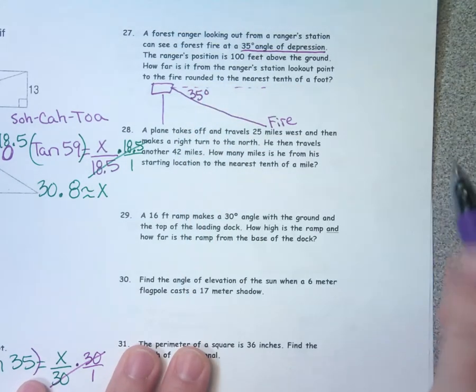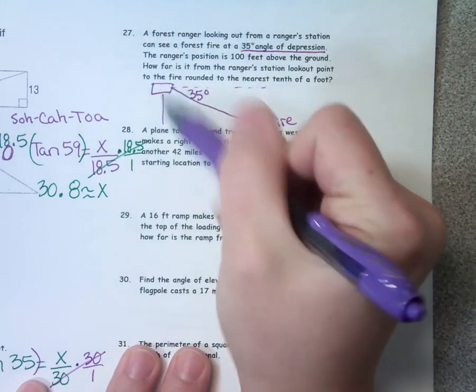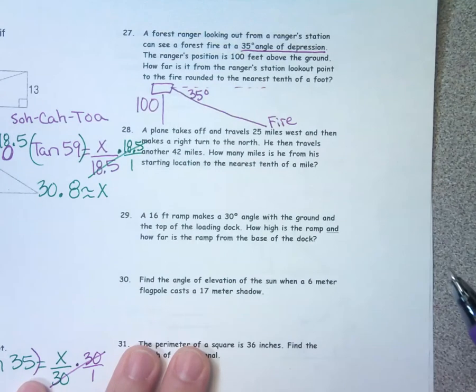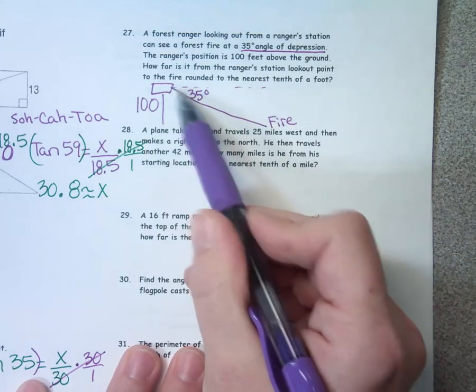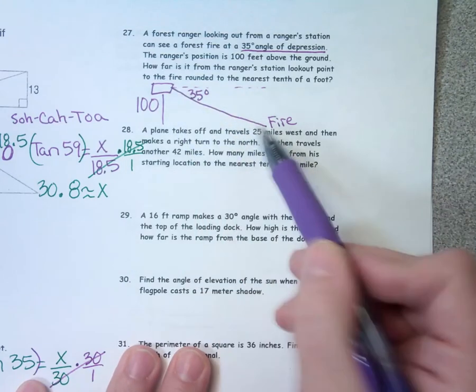It says the ranger's position is 100 feet above the ground. So he's up here, so this distance is 100 feet above the ground. And then it says, how far is it from the ranger station lookout point to the fire, rounded to the nearest tenth of a foot? So I want to know the distance from where he is to the fire, so I'm looking for this, which is x.